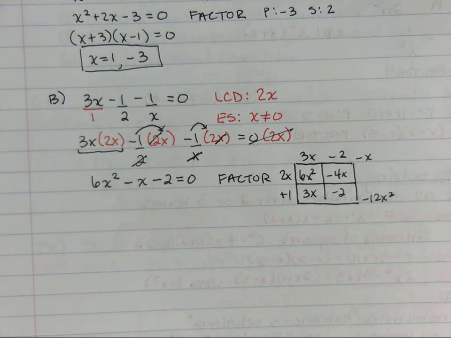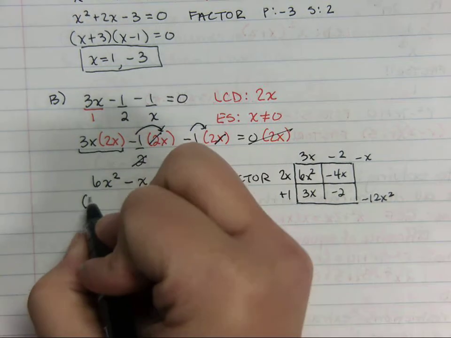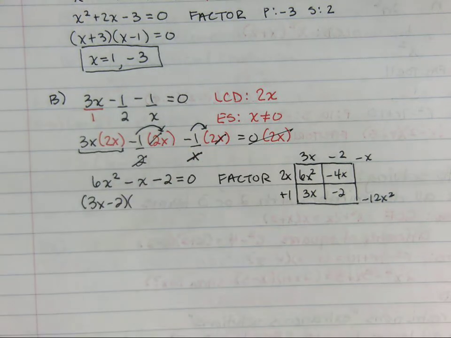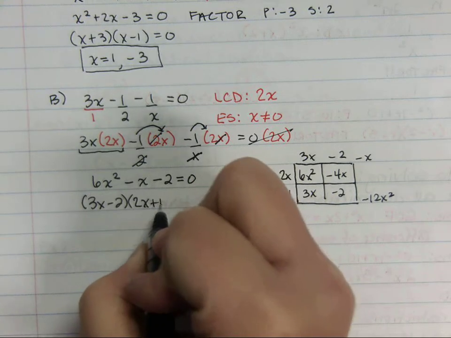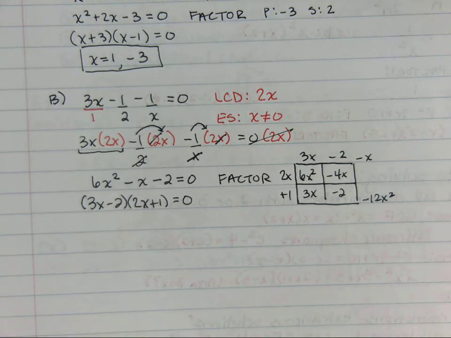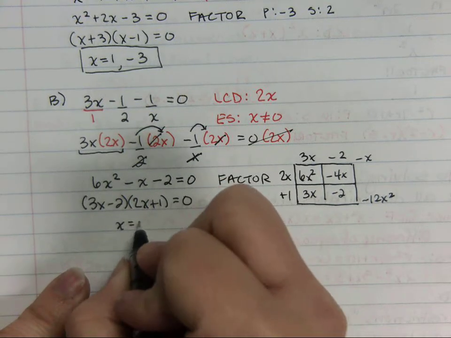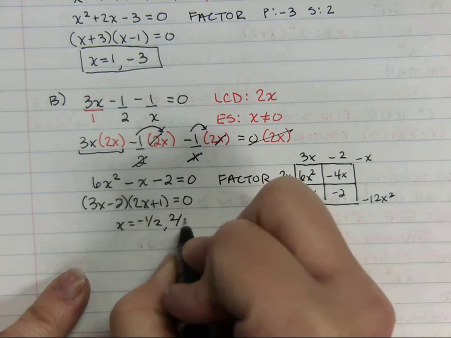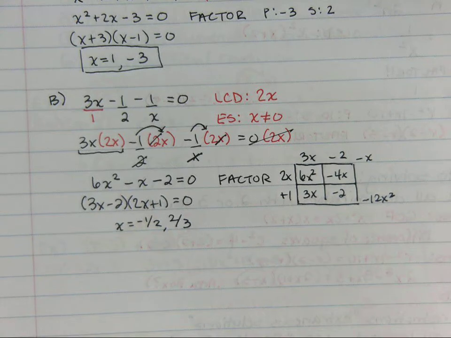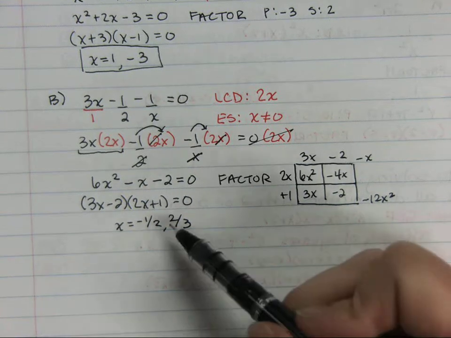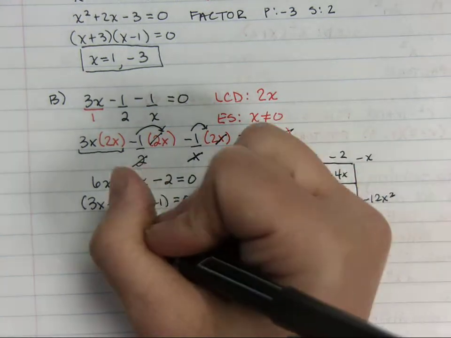And you're still going to get the same 2 factors. So you have 3x minus 2 times a 2x plus 1. And those are the 2 factors that I need. And again, if you can solve these 2-step equations in your head, go ahead and do it. You don't need to show it unless you just need to for making sure that you don't get it wrong. And again, before I box my answers, I just got to make sure that neither of these two are my restriction, and I'm done.